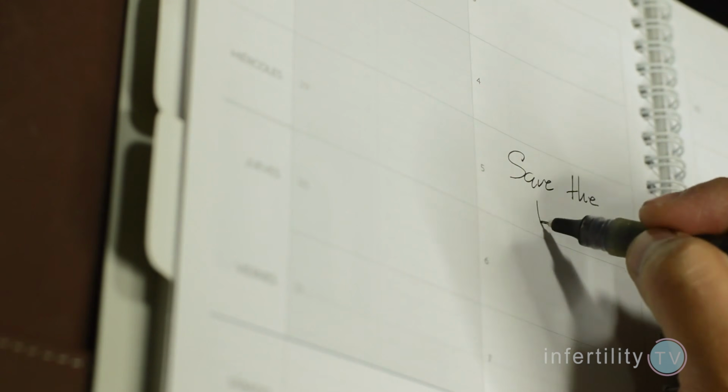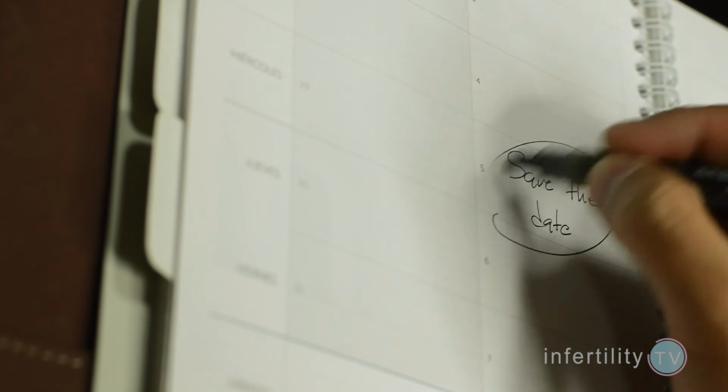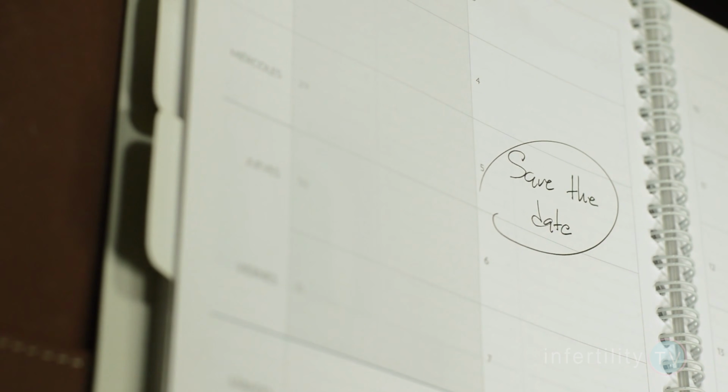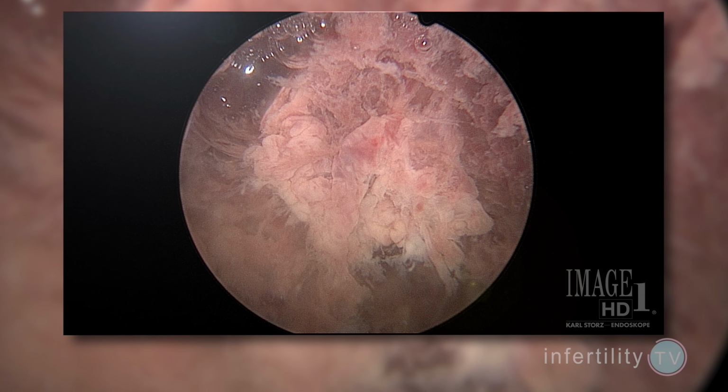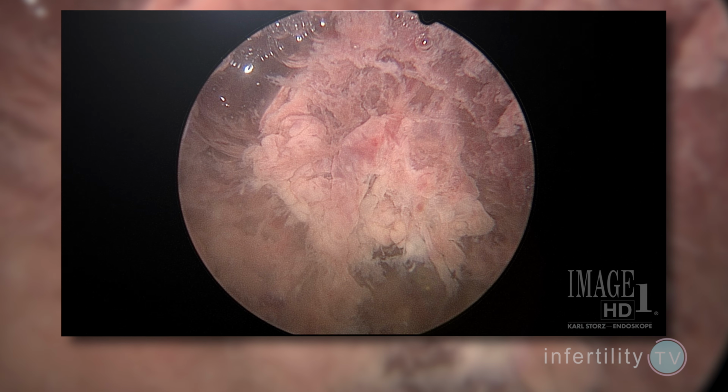There are several advantages to a D&C. The process can be scheduled, so you know when and where the uterus will be emptied. This avoids the problem of having bleeding and cramping starting in the middle of the night or other inconvenient time. A D&C also reduces the chances of having some pregnancy tissue that doesn't pass. A D&C is going to be a quicker method for attempting pregnancy again.